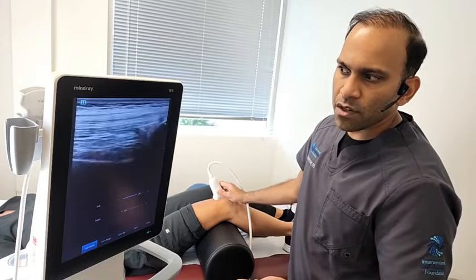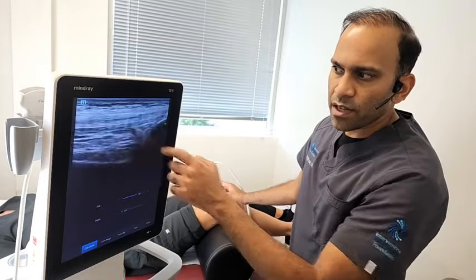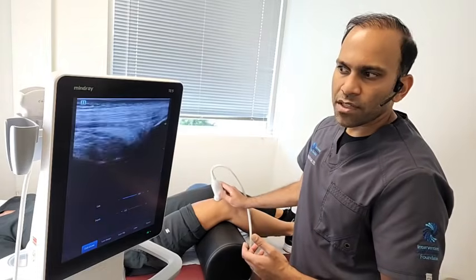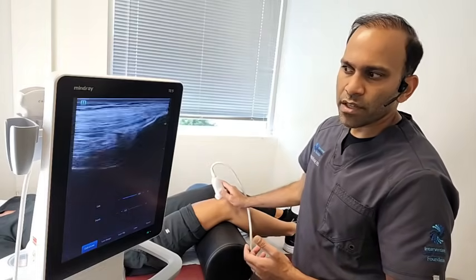But you can see in this situation that we don't have really a substantial amount of inflammation. You can argue that maybe there's a little bit over here, but ultimately everybody has a little bit of fluid inside their knee, so I'm not overly concerned by this.